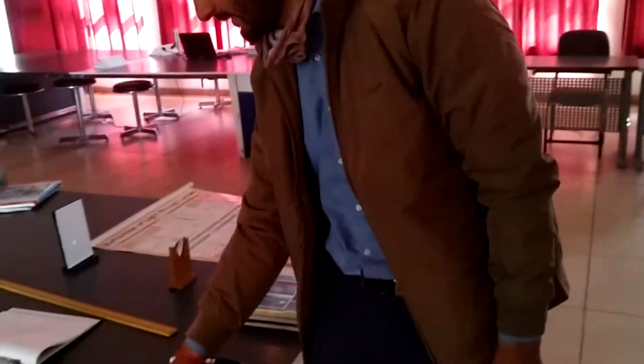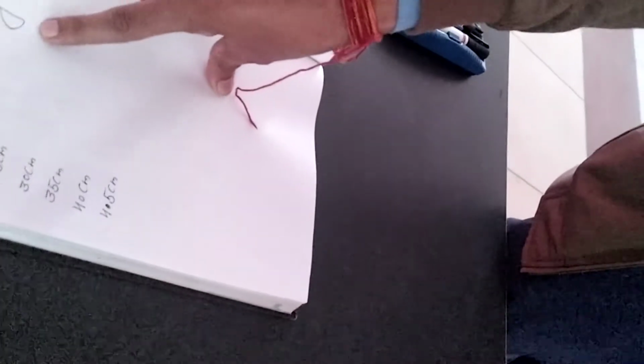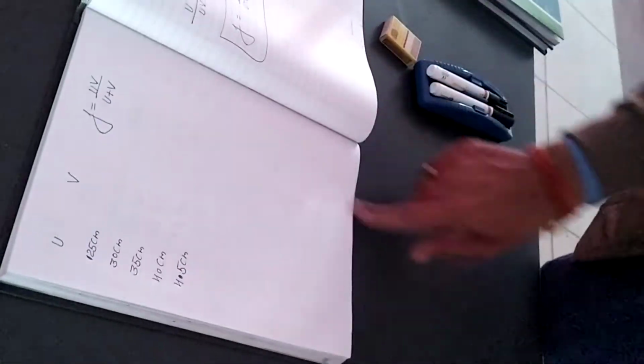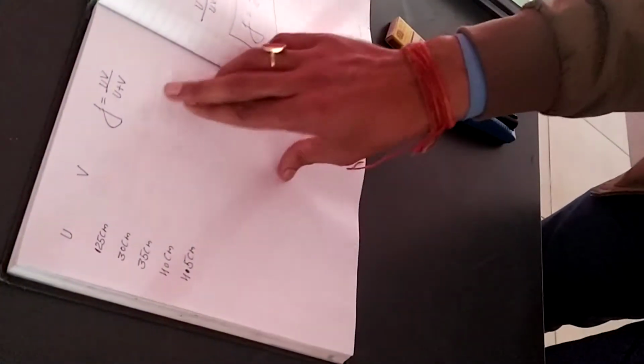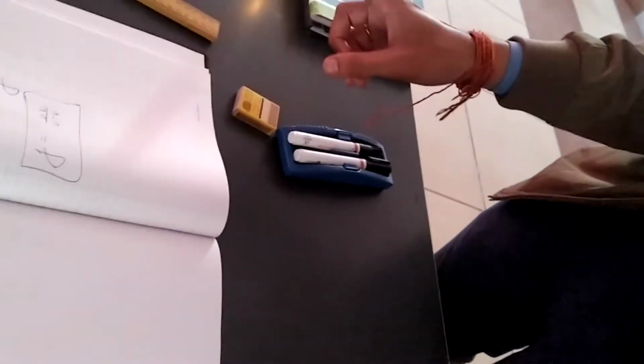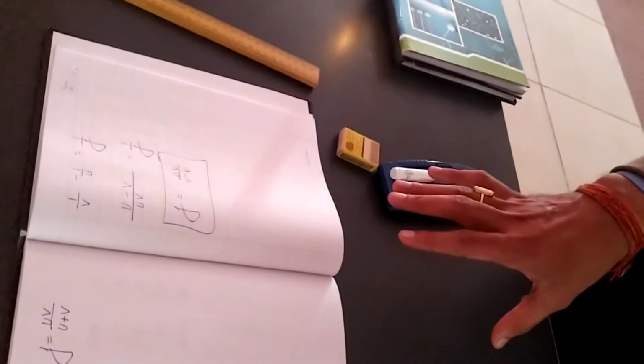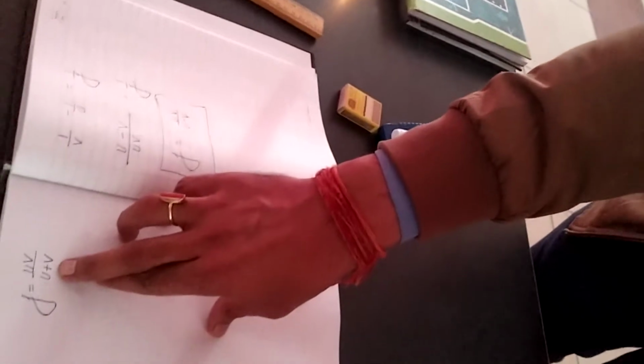So here I have written the data. You can check out the data here. U is the object distance, V is the image distance, F is the focal length, and to calculate the focal length we are using the formula UV upon U plus V. Why are we using this plus, although in the lens formula we have 1 upon V minus 1 upon U is equal to 1 upon F? Because here we are not much worried about the sign convention. So we are not considering the sign convention, that is why I have written this plus here.